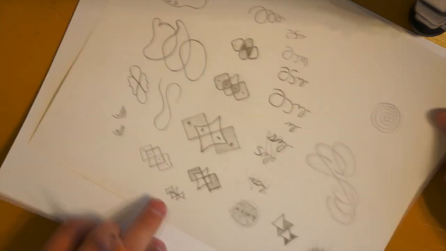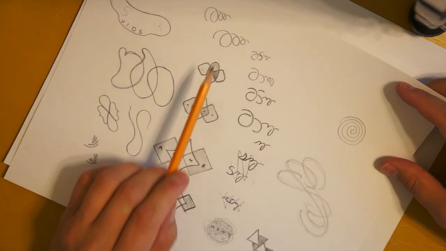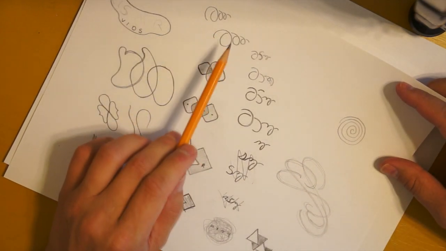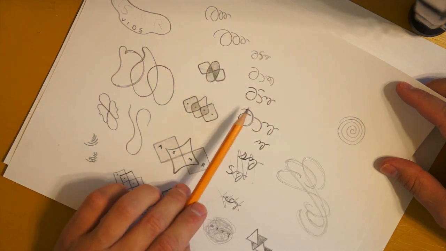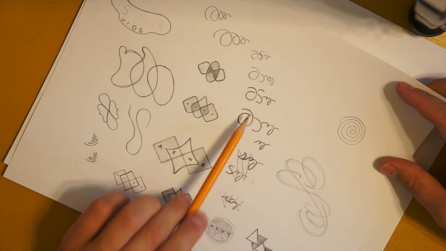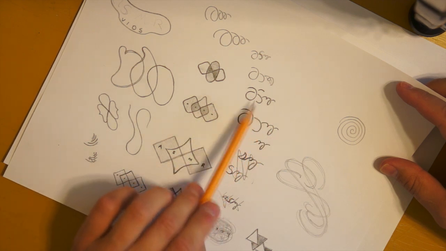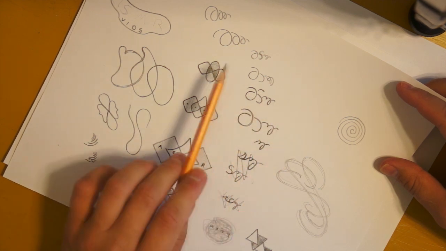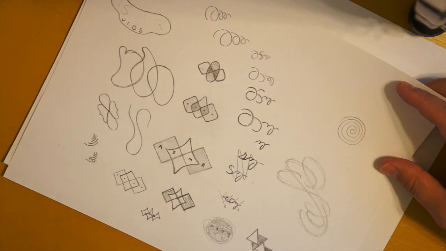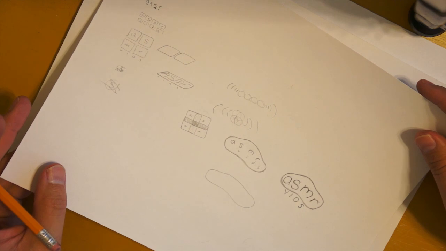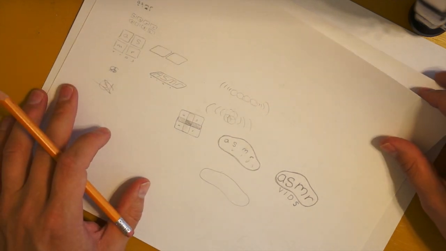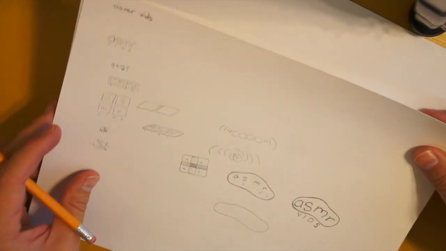And then this idea here as well, using a looping pattern and seeing about getting the words into a flowing script that is a spiral or something like that. So those are the four that I'm going to kind of play around with this time.